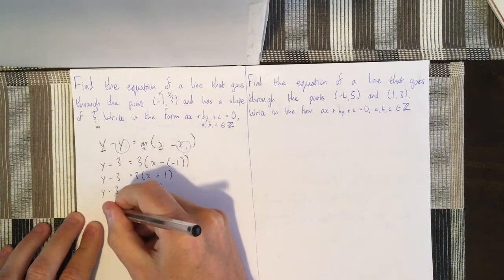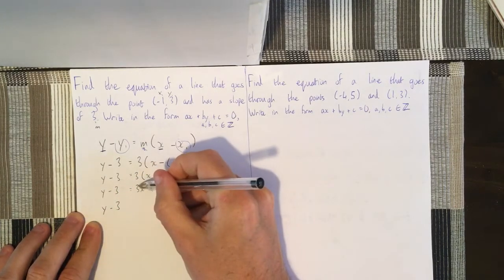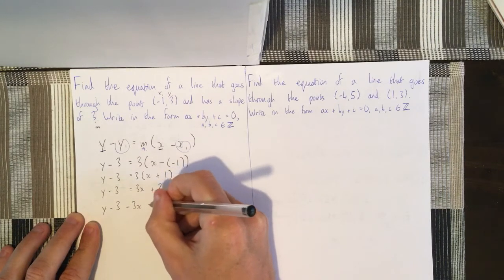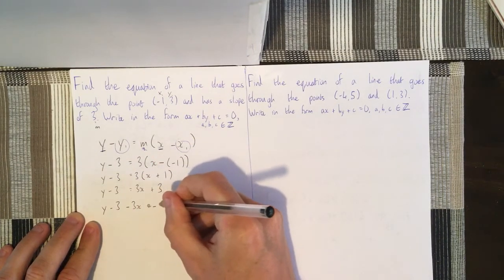So I've already got y minus 3 on the left-hand side. So let's move plus 3x over. It becomes minus 3x. Let's move plus 3 over, and it becomes minus 3.